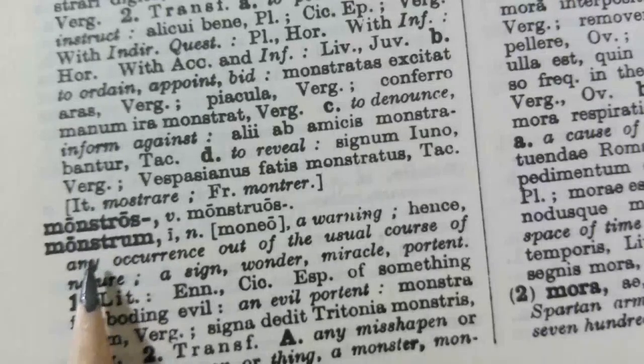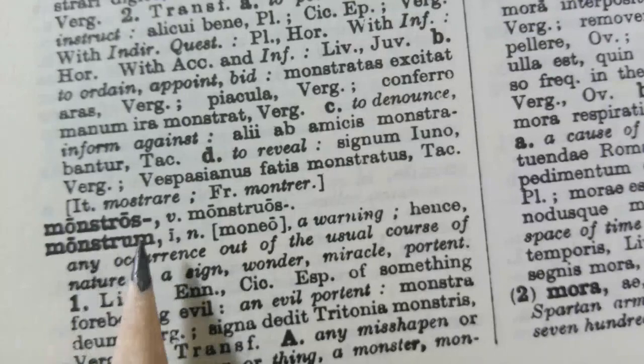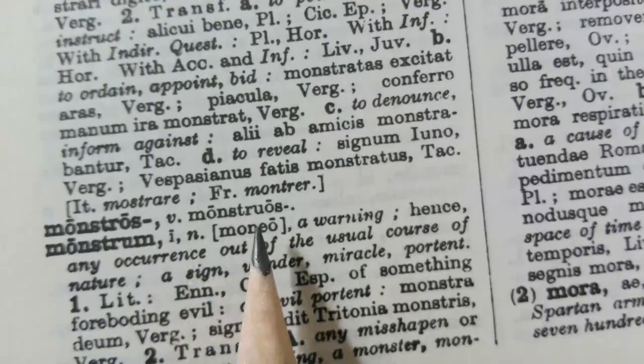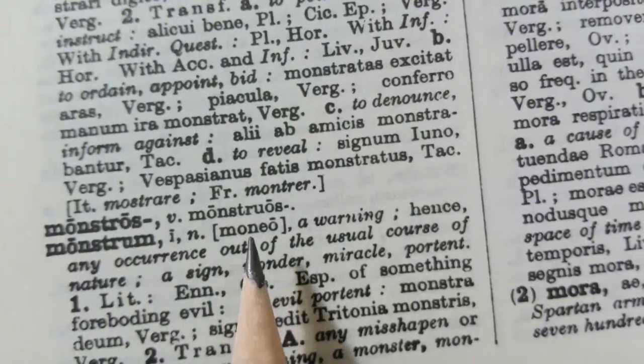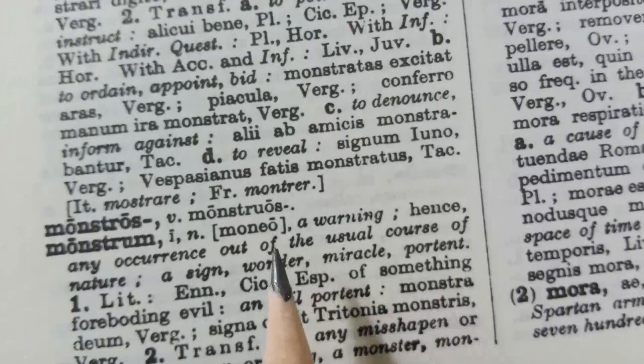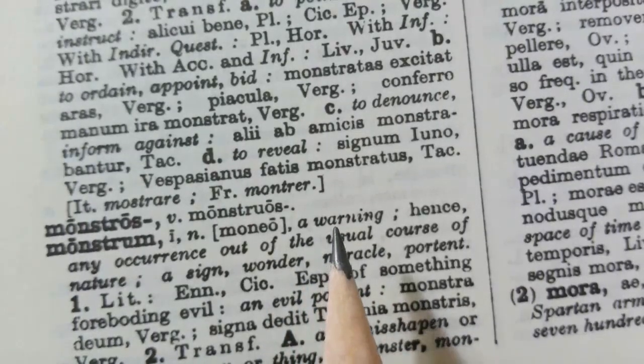So this is etymology. This is what we're doing, finding the true origin of the word, the true meaning of the word. Monstrum is a neuter noun, but it comes ultimately from the verb moneo, which we have learned. Moneo, monere, is a second conjugation verb meaning to warn, or literally to point something out to someone.